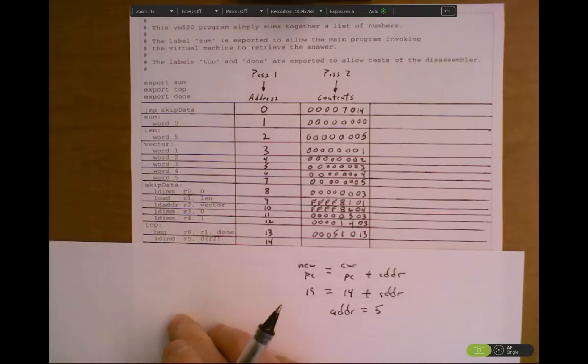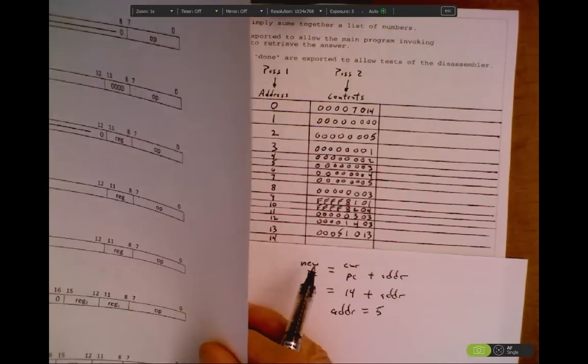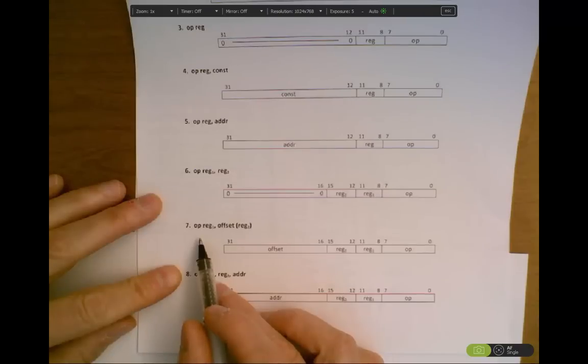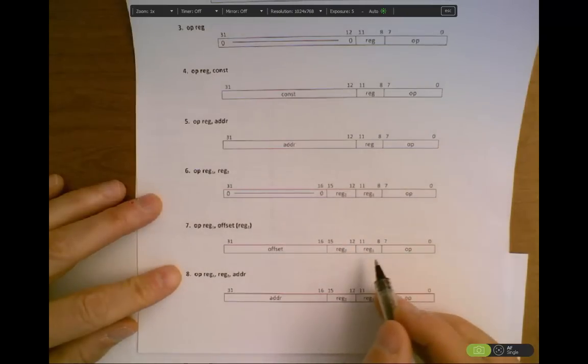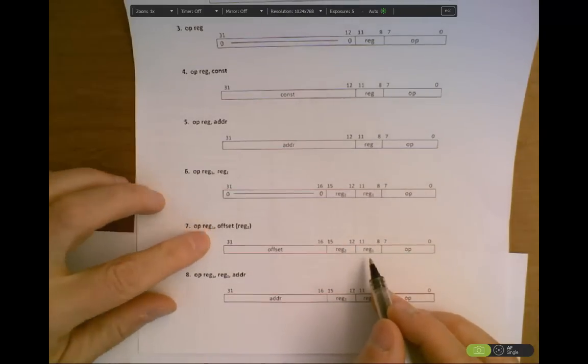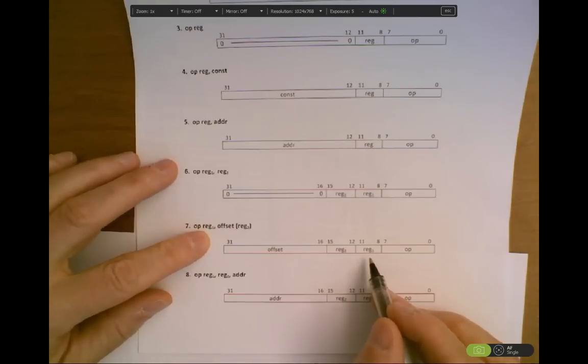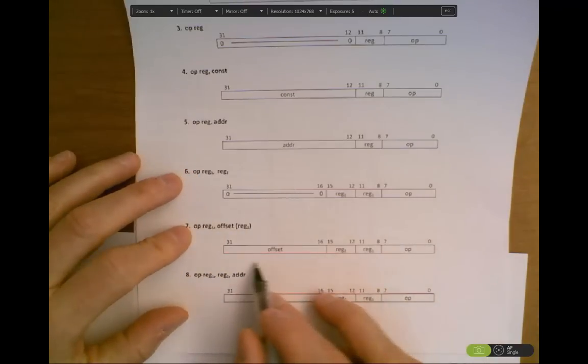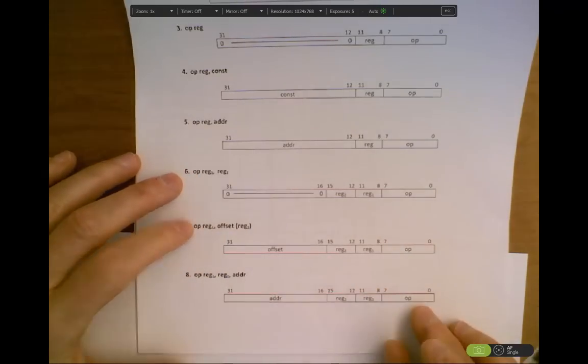Let's again consult the encoding document. That's format 7 here. Opcode, leftmost register in the human readable form, then the other register next, and finally the offset in the upper 16 bits.